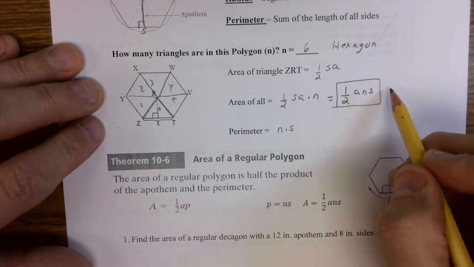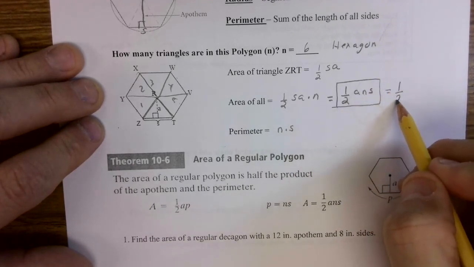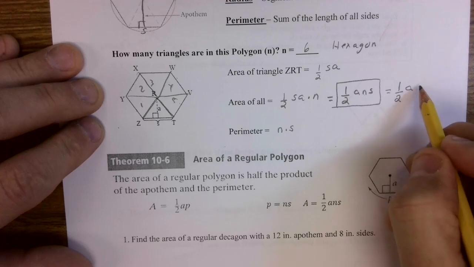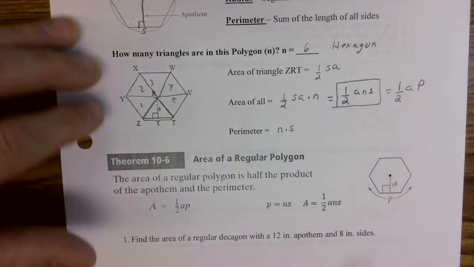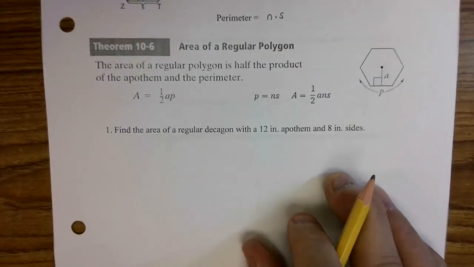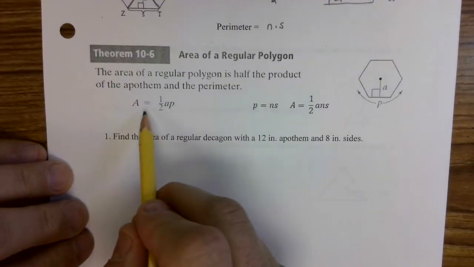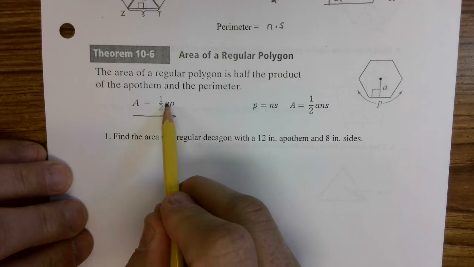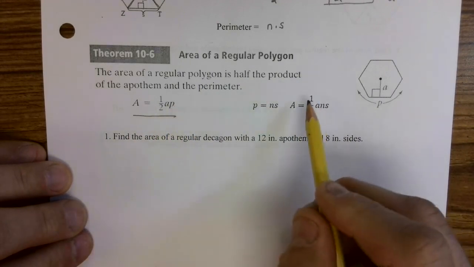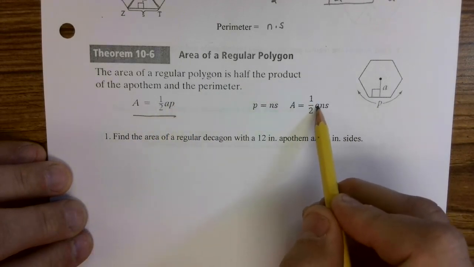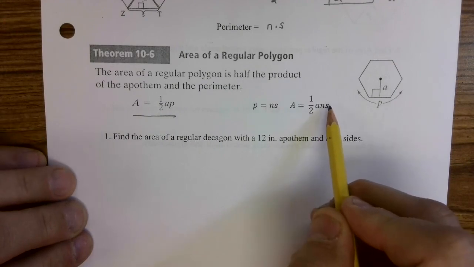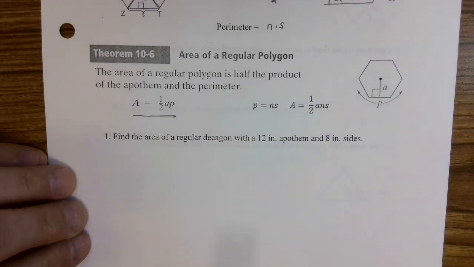So you could also say it's 1/2 the apothem times the perimeter, which is what we have down here. The area of a regular polygon is 1/2 the apothem times the perimeter, or 1/2 apothem times the number of sides times the side length.